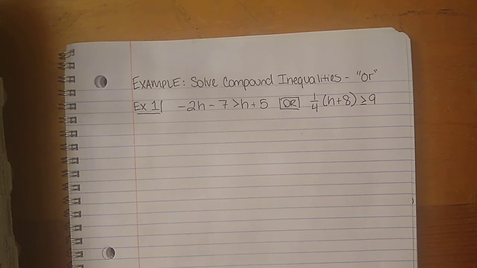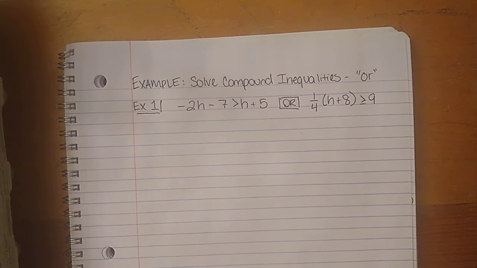All right, so we are going to do an example of an OR inequality, very commonly called an OR inequality, but more mathematically accurately called a union or disjunction inequality. So we're going to go through how to solve and graph.